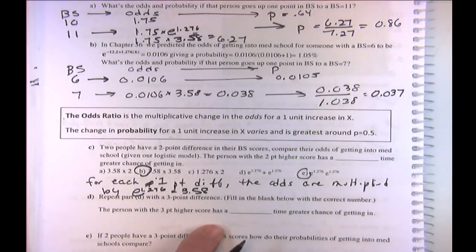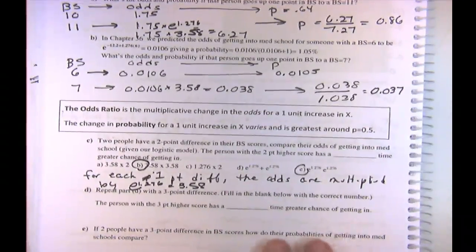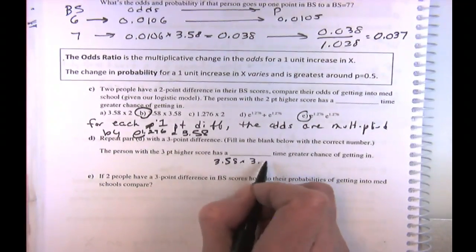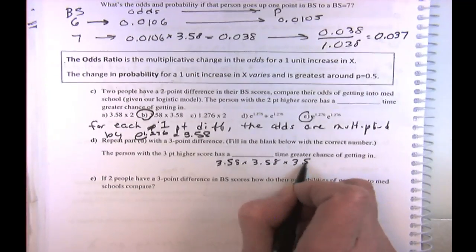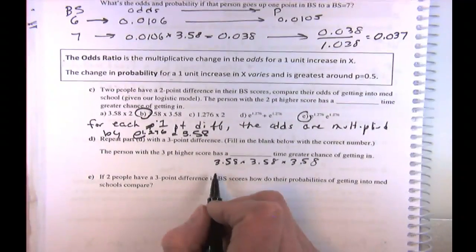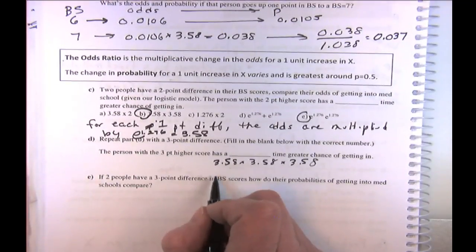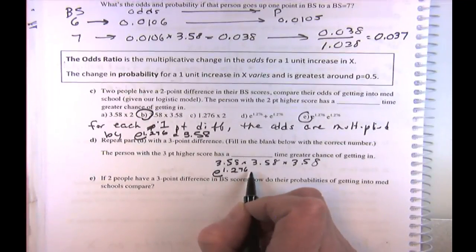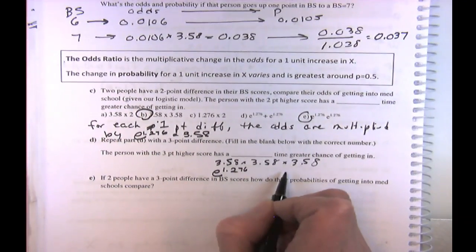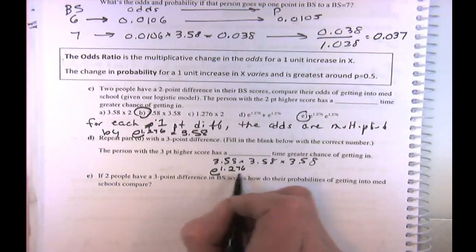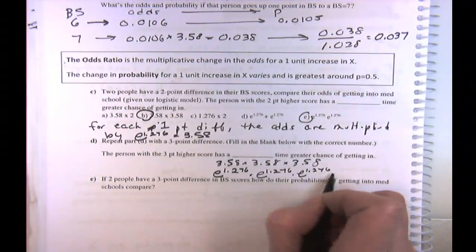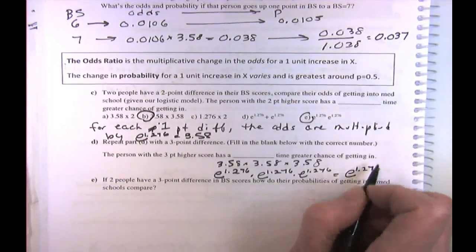Okay, so what if there was a 3-point difference? The person with the 3-point higher score would be what? It would be 3.58 times 3.58 times 3.58. You should probably not simplify, or you'll get rounding error. It would probably be better in your homework to do e to the 1.276 times 3.